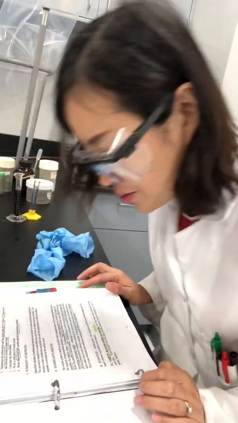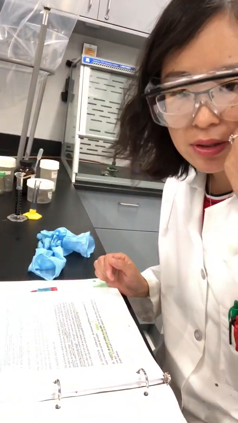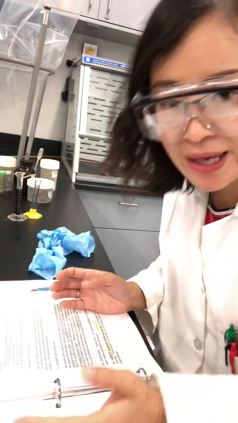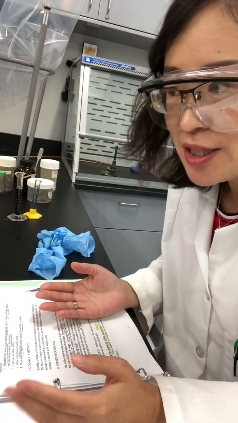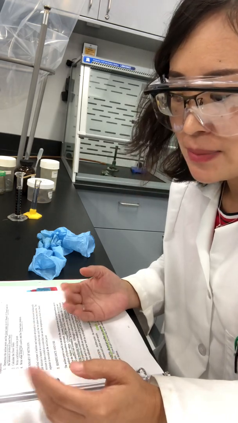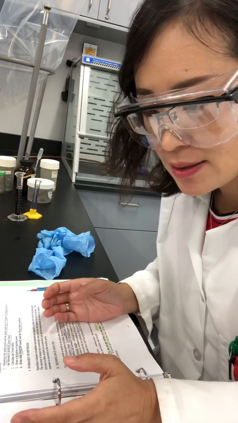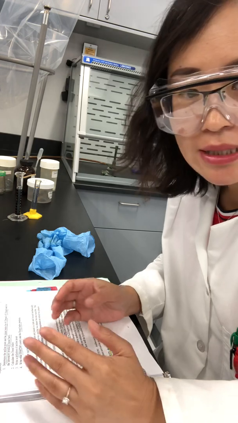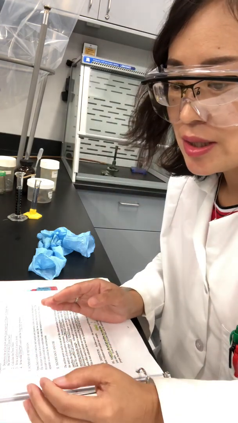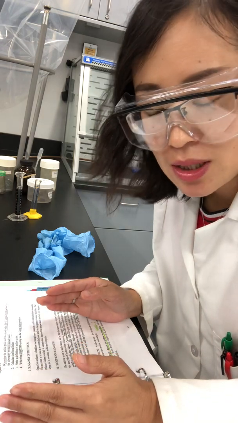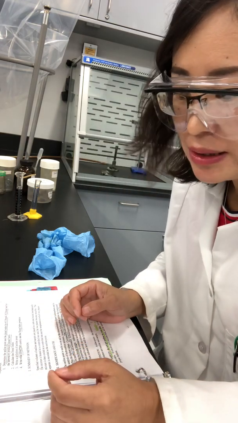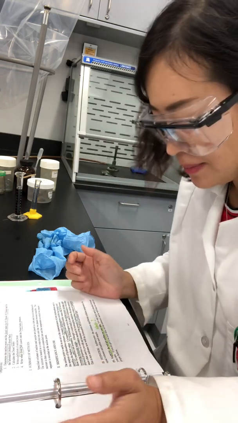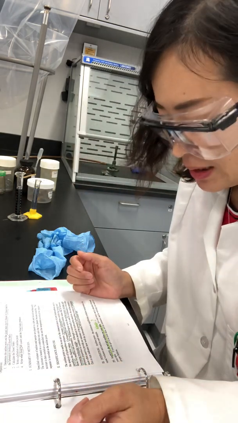Hello everyone, let's do an experiment to measure the aniline point. So what is aniline point? Aniline point is, if you mix equal volumes of aniline with, let's say, diesel fuel, the minimum temperature at which the two components can still mix well. Below this temperature, the two components won't mix very well and will become cloudy. So that minimum temperature is the aniline point.